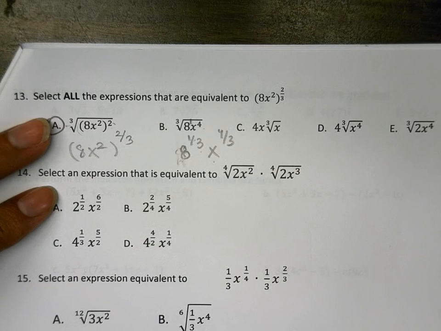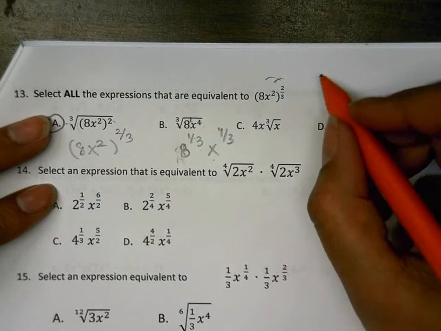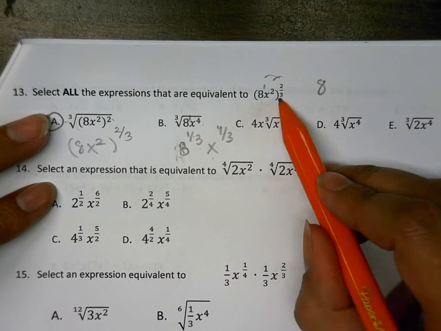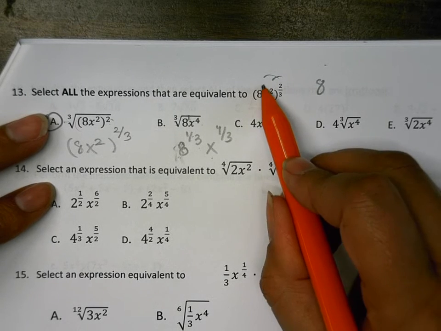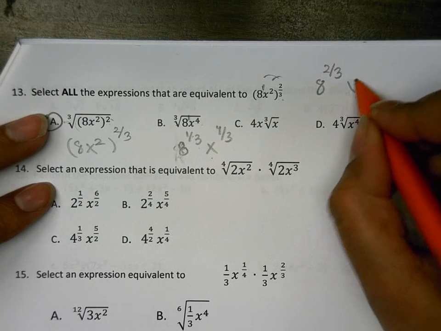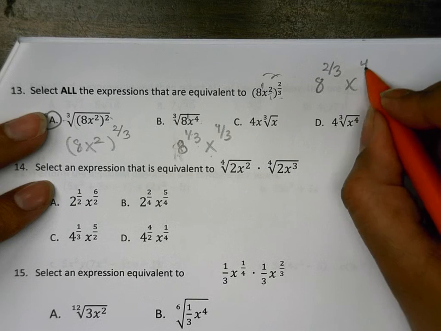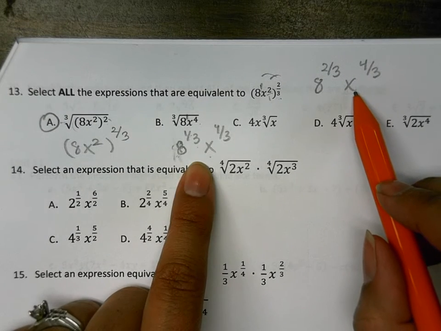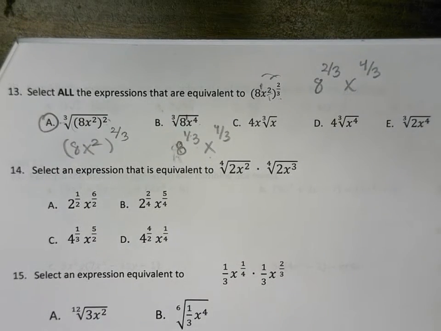Yes or no? If I were to distribute this exponent to see if it looks like this, there's a 1 there. 8 to what power? What's 1 times 2/3? What's that power of 1 times the 2/3? 2/3. And then x raised to the what? What's the 2 over 1 times 2 over 3? 4/3. Are these two things the same, yes or no? No.